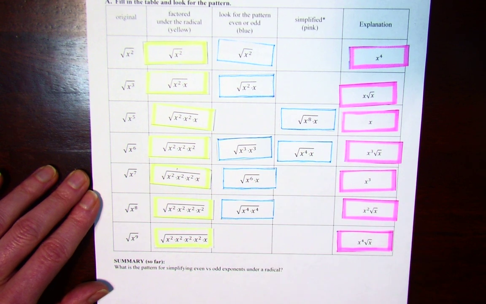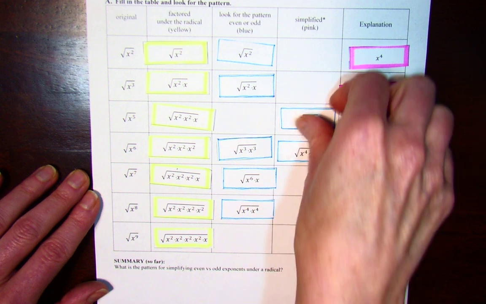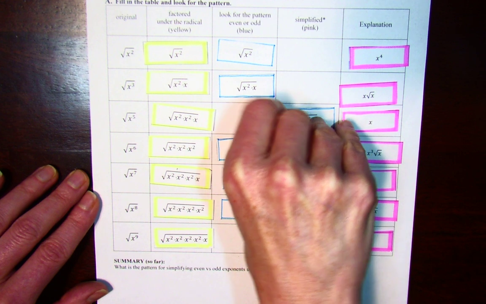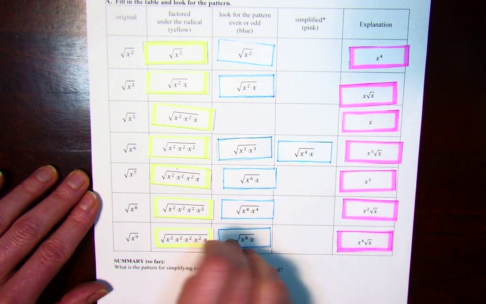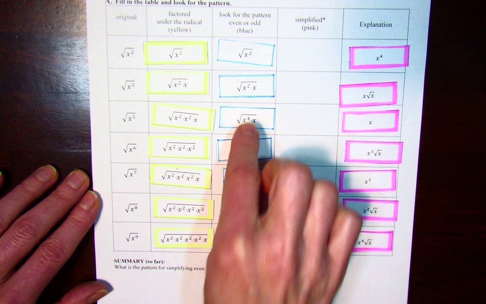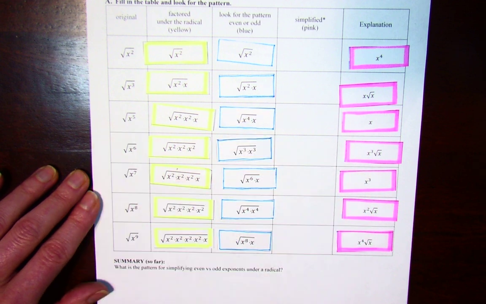X to the 7th could be written as x to the 6th times x. X to the 8th times x underneath the radical is a different way to write x to the 9th. And x to the 4th times x under the radical is a different way to write x to the 5th. Again, take a minute and look for a pattern.